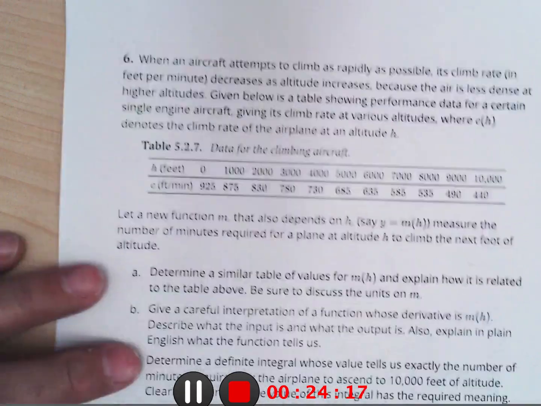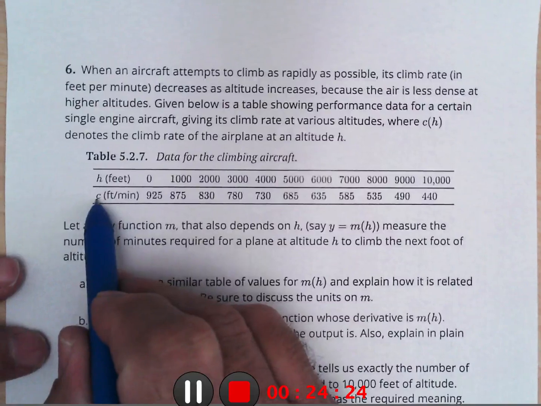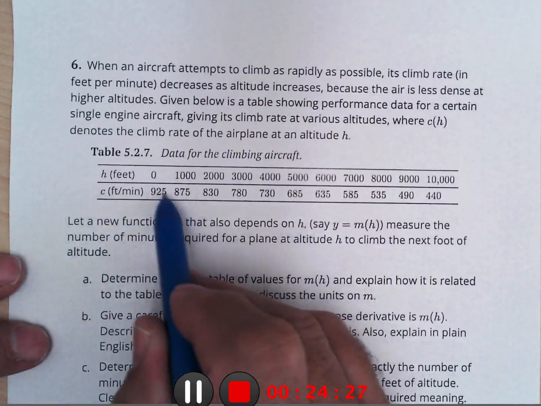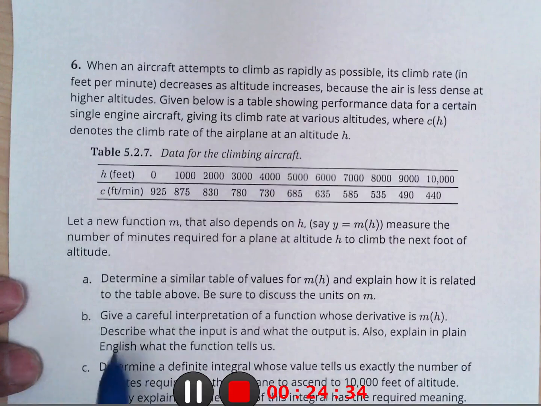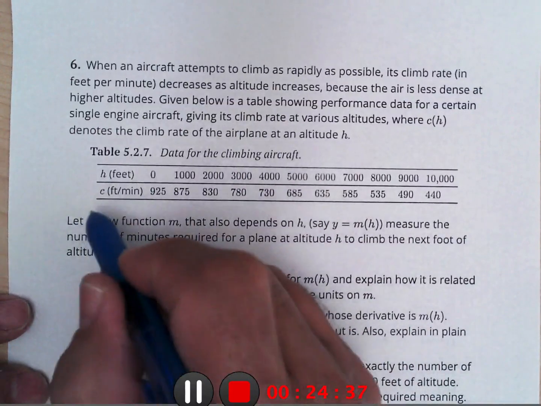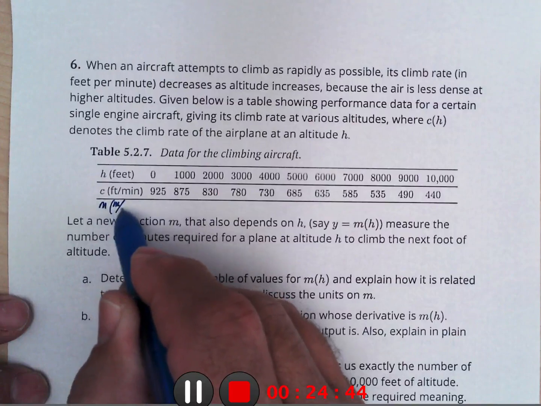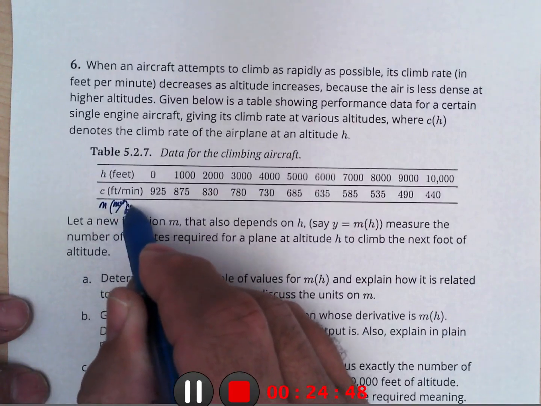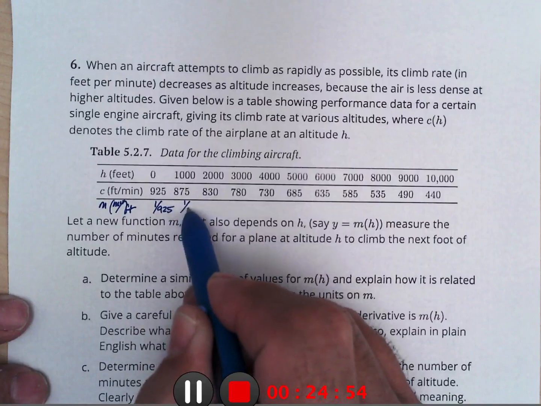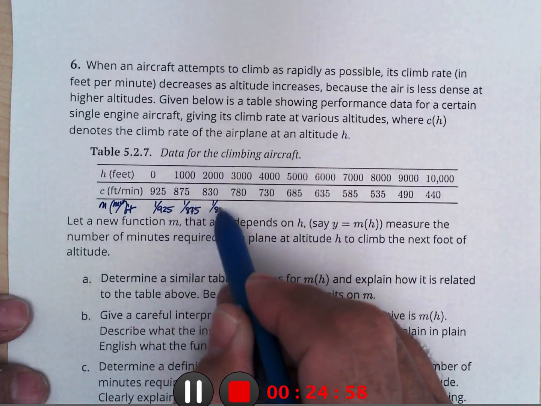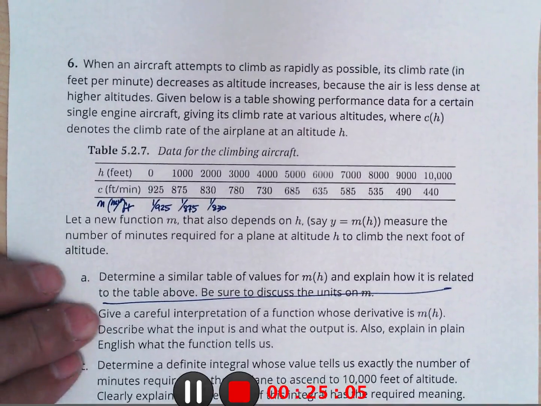And now the last one, an aircraft problem that we talked about earlier. So it's going so many feet per minute, and as the air gets thinner, it gets harder to climb at that rate. Then it says give a function for the minutes, and so m, which is a function of h, will be in minutes per foot, and that would just be the reciprocal of this, so 1 over 925, 1 over 875, 1 over 830, etc. So there's the table for that. I didn't complete it, but that's the idea.